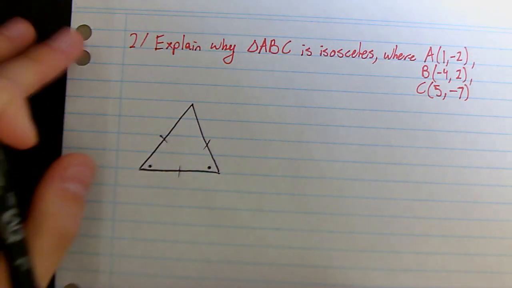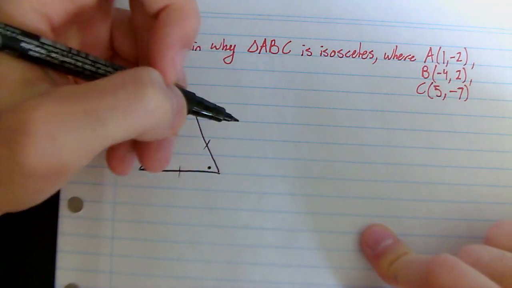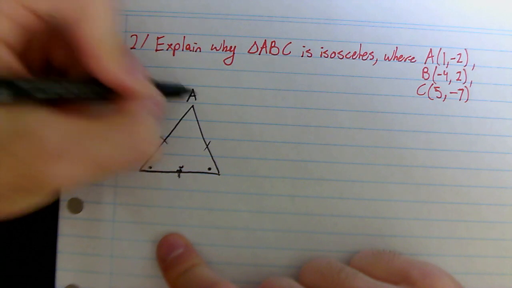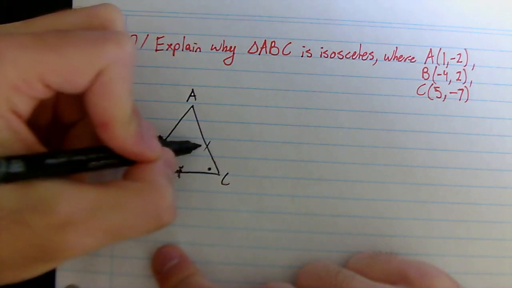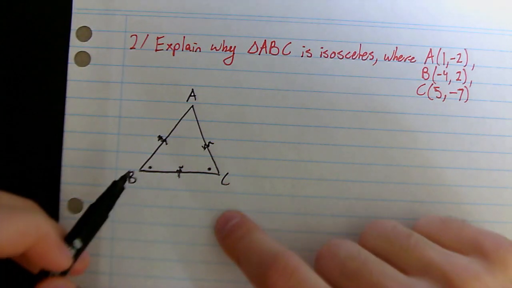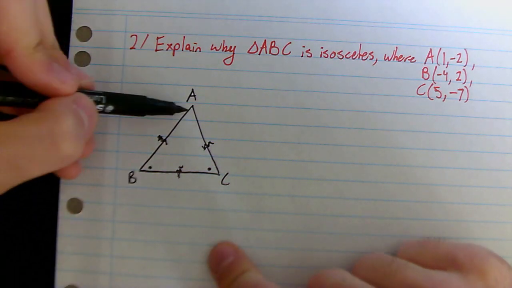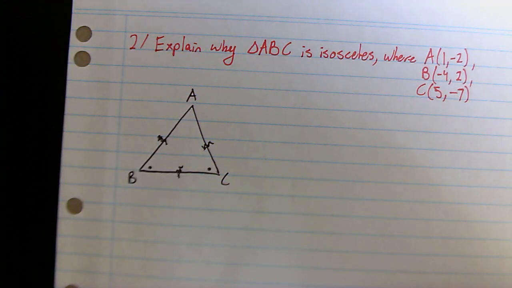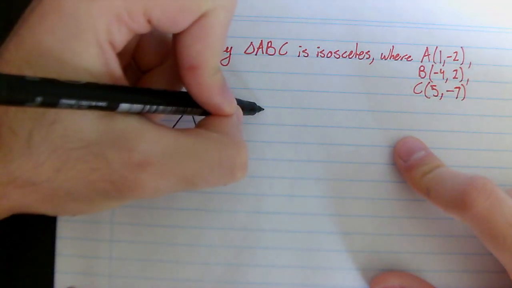So let's actually consider the formula for the distance between 2 points, because at the moment we've got a point A, a point B, and a point C, and we don't know which sides are equal to which. So what we're going to do is just find the length of each side. We're going to find the length of AB, AC, and BC, and hopefully two of them are equal. So let me start with the length of AB.